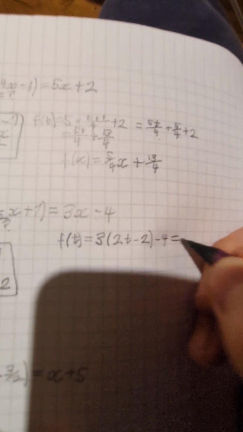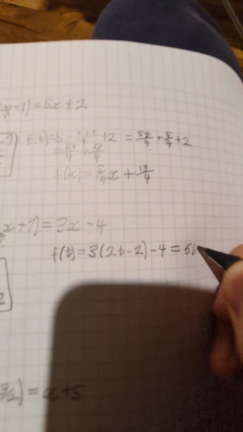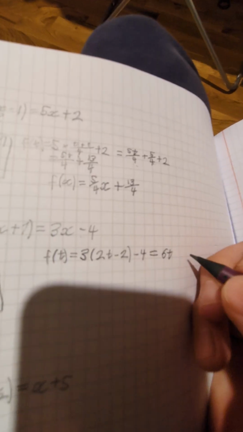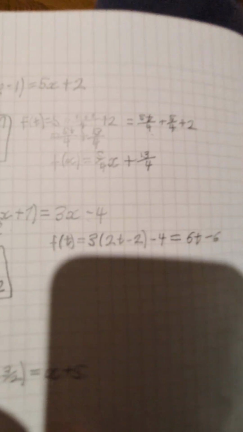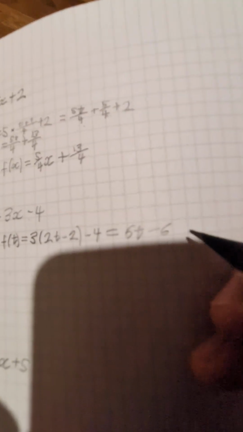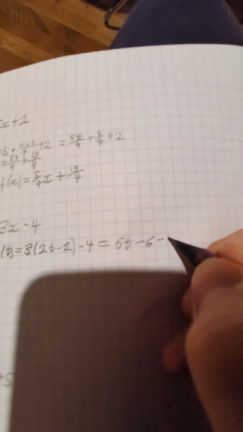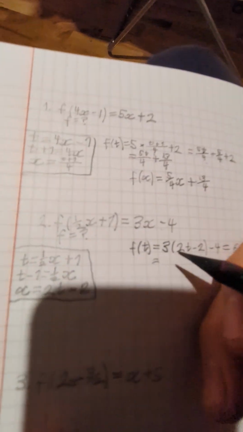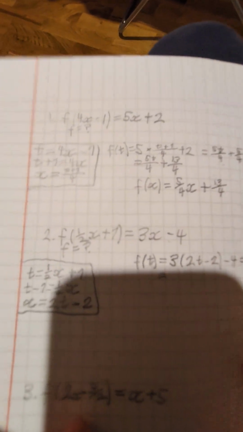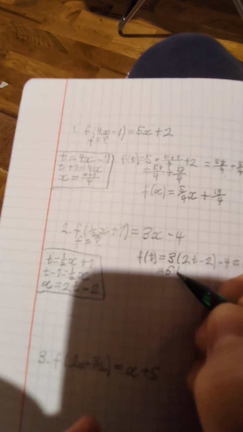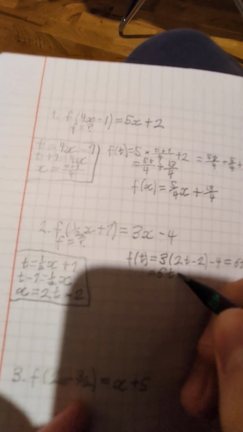This is equal to 6t take 6, take 4. This is equal to 6t take 10.